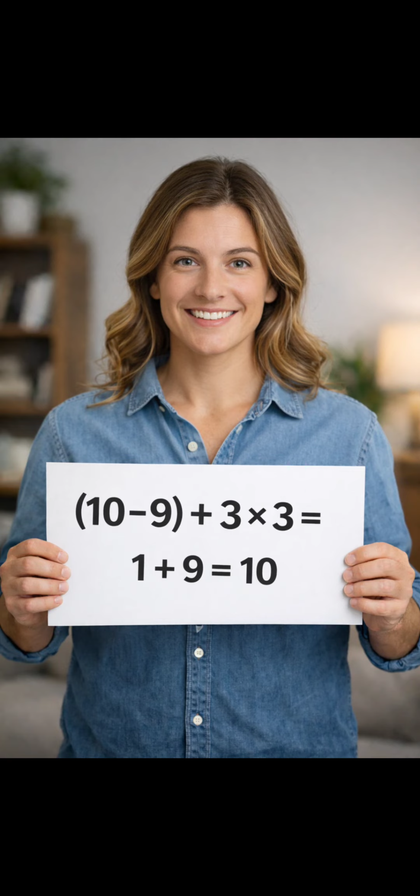You can't go and add 10 minus 9 and get 1, and then add 1 to 3 and get 4, and then take 4 times 3 and get 12. Now, there are some people out there that are getting 12 as an answer, all right? But that is incorrect. 12 is not correct. You never solve blindly left to right.